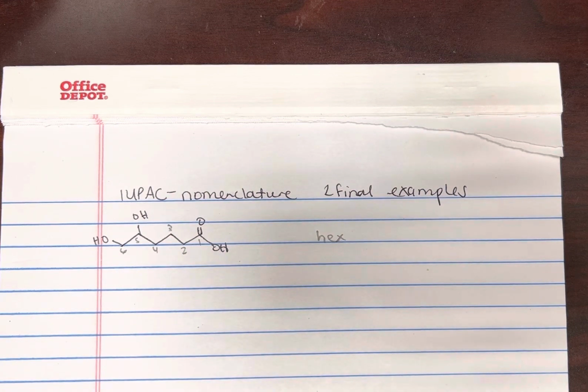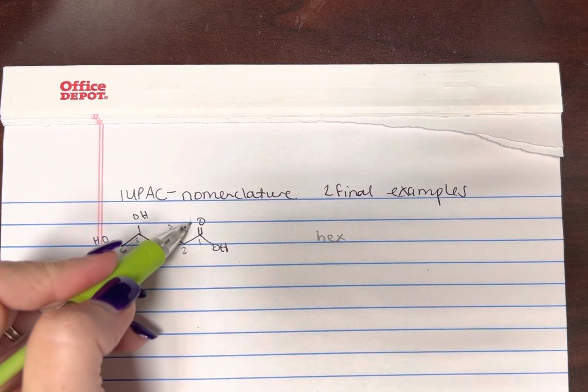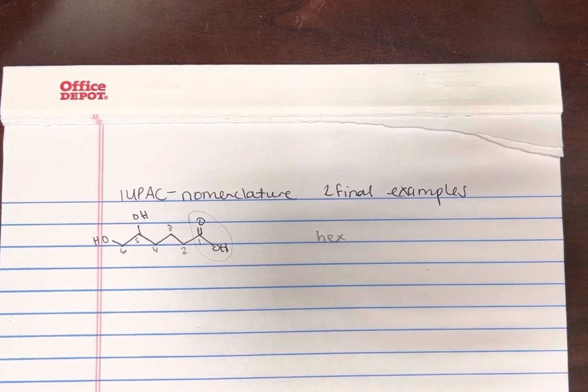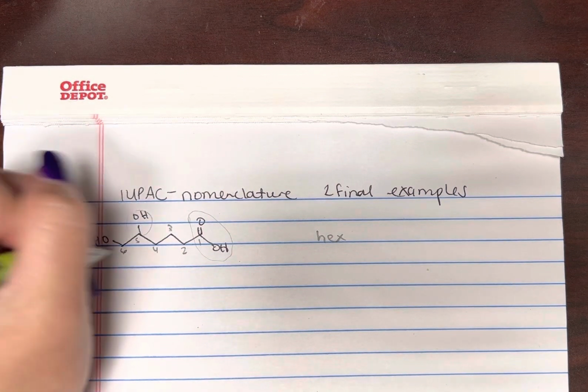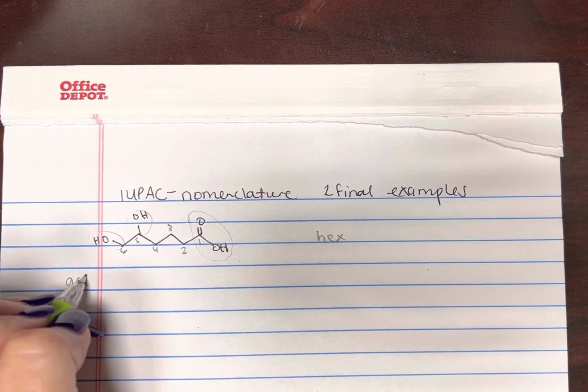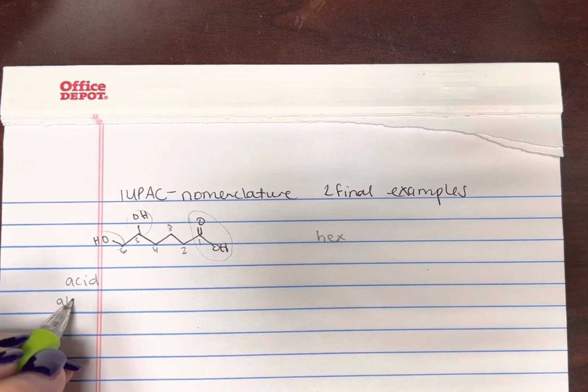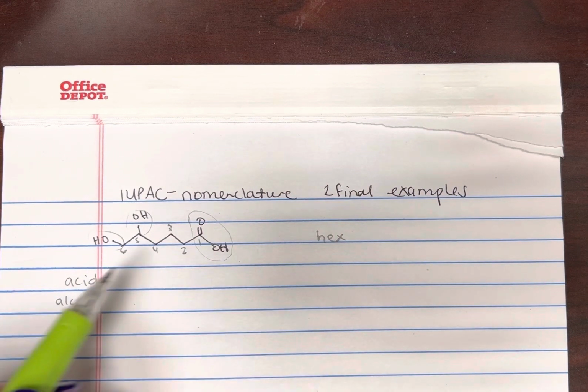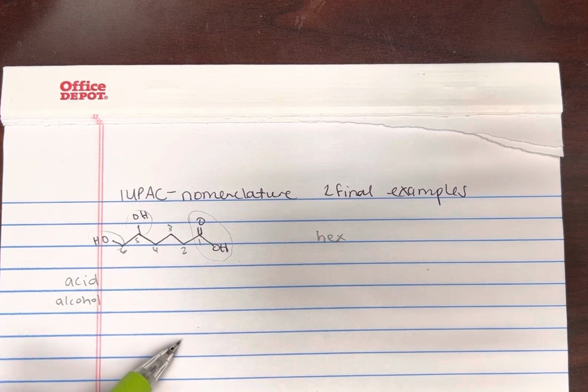Looking at our functional groups, our most important one is this acid. So that's actually step 1, most important functional group, and then we have 2 alcohols. So we have acid and we have alcohols. The acid is going to be the most important. Then we numbered our carbons.